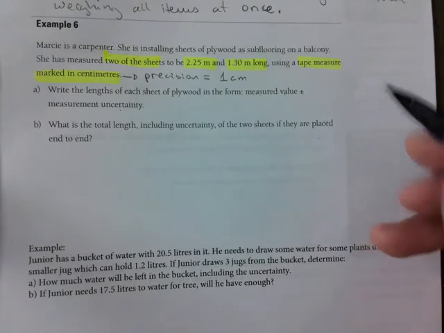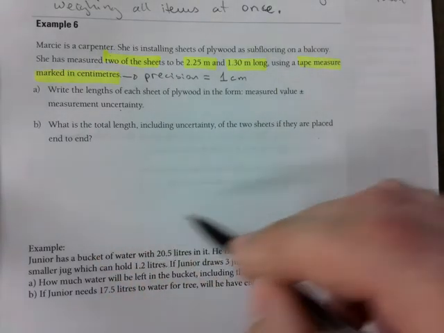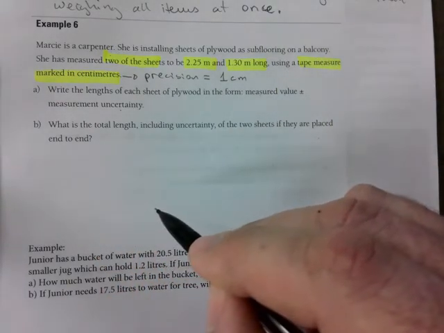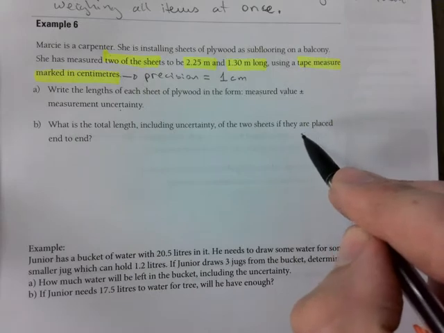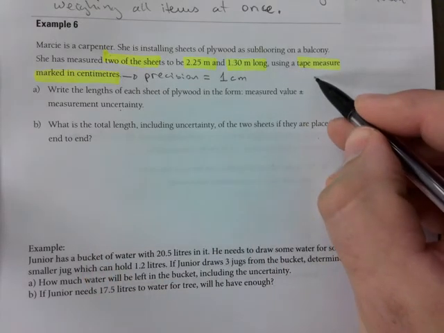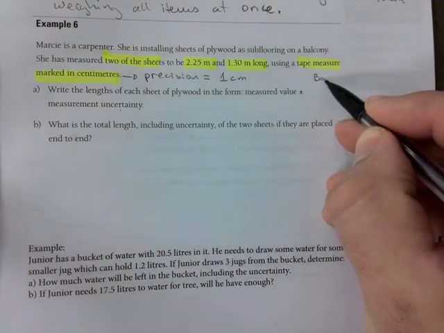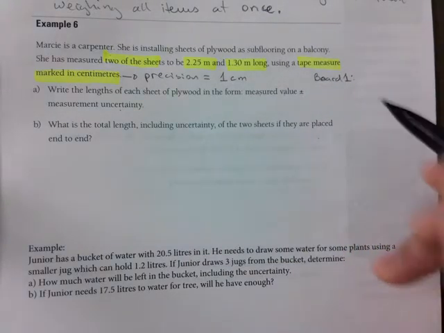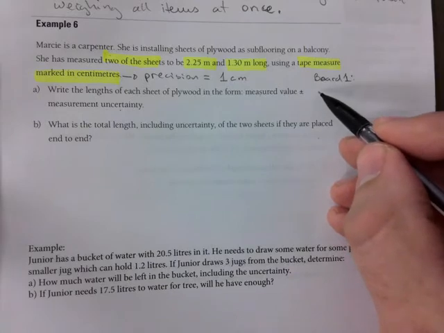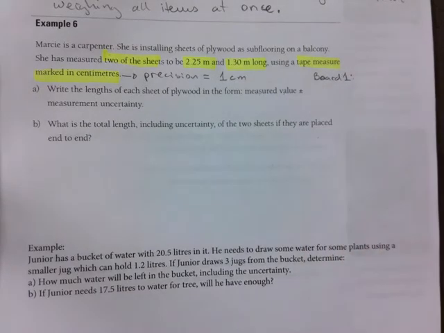So I want to use this space here. Board 1. Let's just backtrack a little bit. We need our uncertainty.